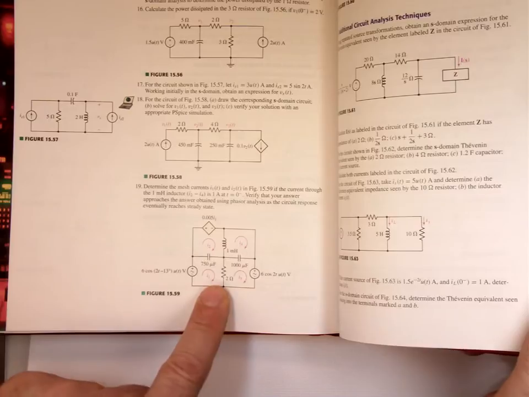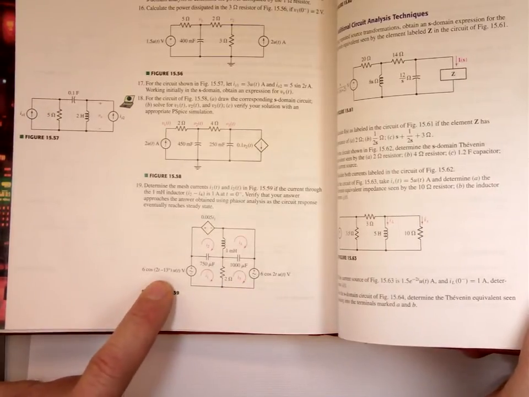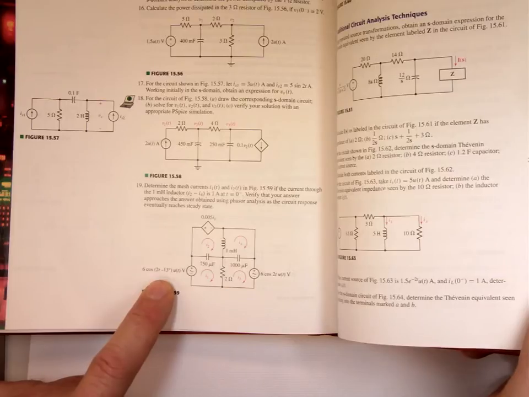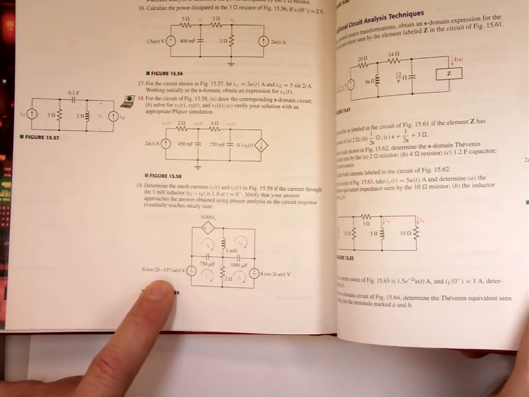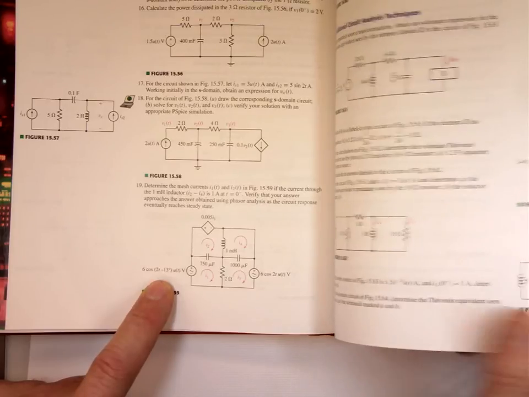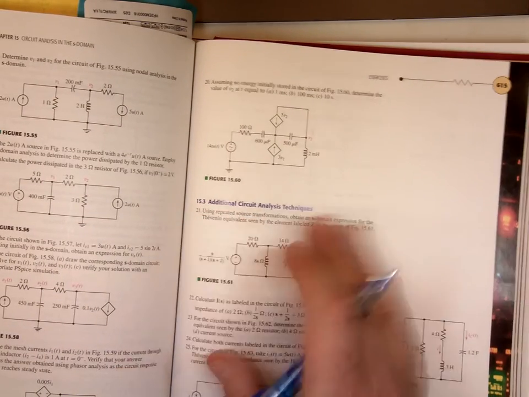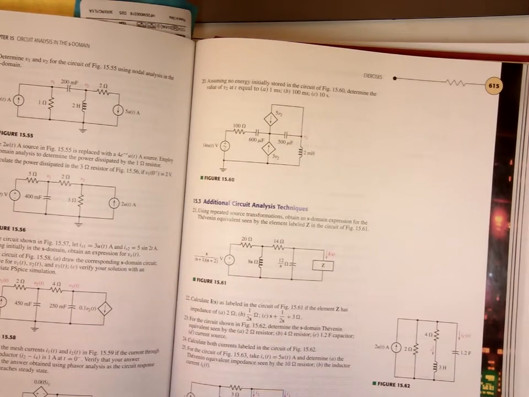But look at the sources. 6 cosine 2t minus 13. There's a phase shift. You know what the Laplace of that's going to be. Well, doing 2 loops took like ages. You know, this one here, it looks okay. Couple of sources here. We could probably do it.